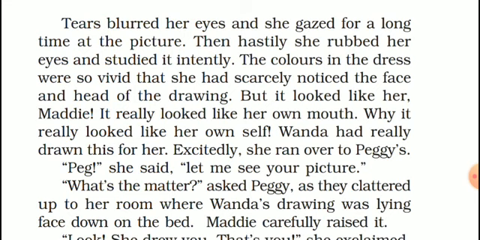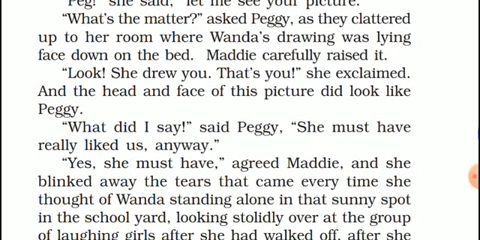"Peg," she said, "let me see your picture." "What's the matter?" asked Peggy, as they clattered up to her room where Wanda's drawing was lying face down on the bed. Maddie carefully raised it. "Look, she drew you. That's you," she exclaimed. And the head and the face of that picture did look like Peggy. "What did I say?" said Peggy. "She must have really liked us anyway."